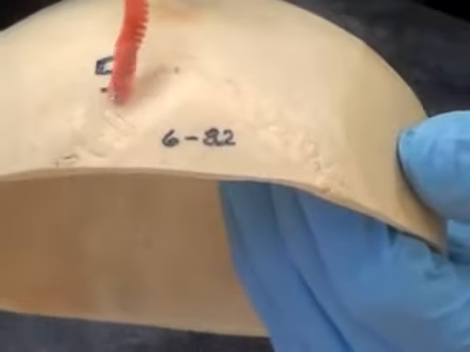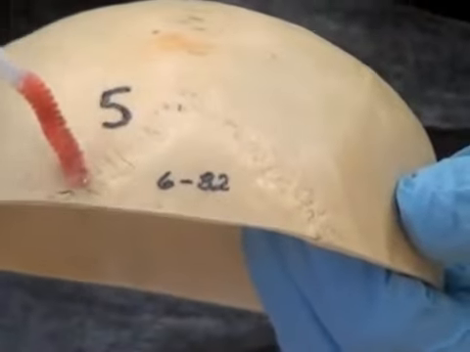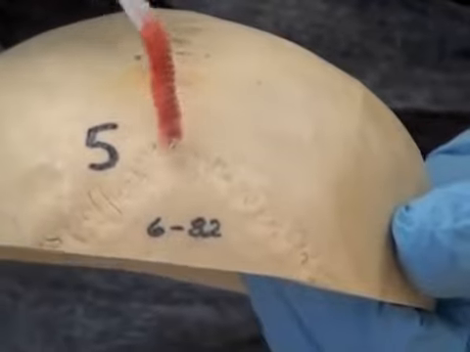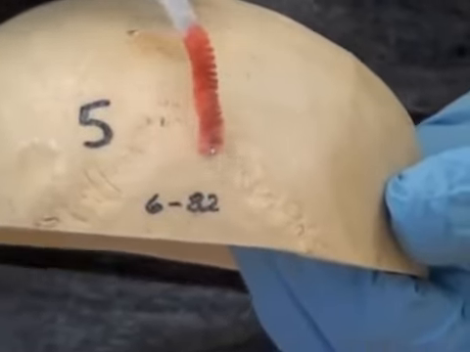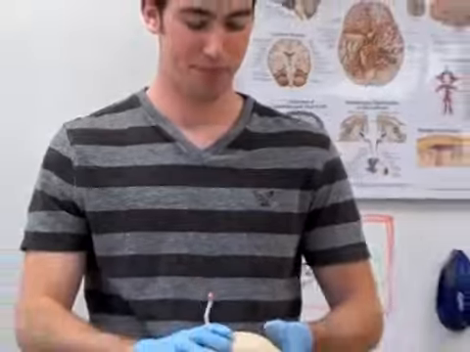It's called that because it kind of looks like the Greek lambda. And so where the lambdoid suture and the sagittal suture meet, we have what's called the lambda. So lambda, bregma. And then of course on the side of the skull, looking laterally, the pterion.